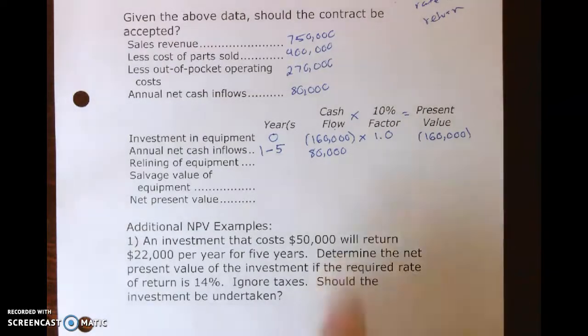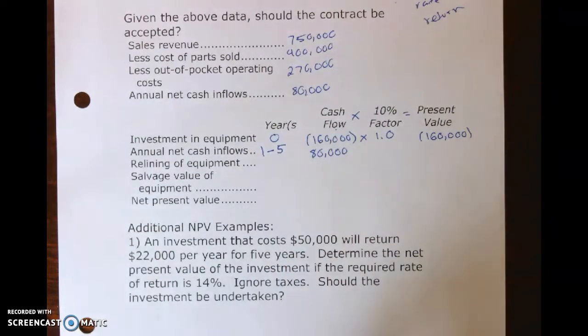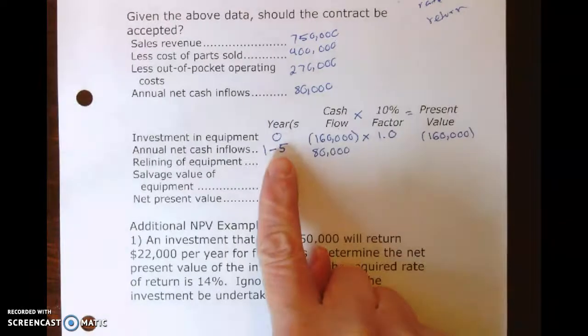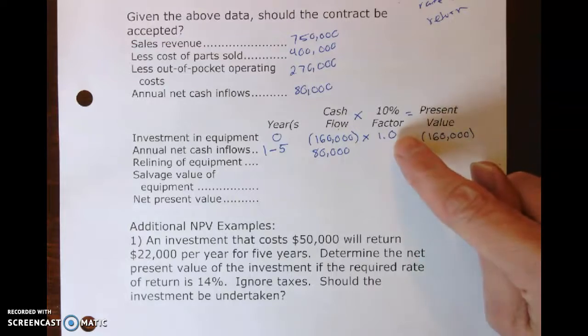Maybe the relining, if I look back at the other example, the relining of that equipment, that's a single amount because it's just a one-time cash flow. The difference is that this occurs every year, years 1 through 5, and it's the same dollar amount, equally spaced out. What I mean by equally spaced out is it occurs every year. It could occur every 6 months, every month. Those are still all equally spaced out, and that's fine. But in this case, it's every year, and it is the same dollar amount every year, which means it's an annuity. That's important because we need to know which table to use to look up our factor.